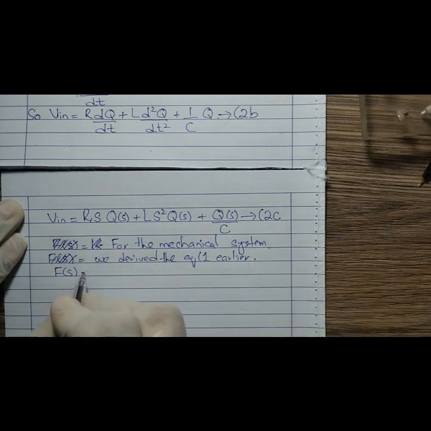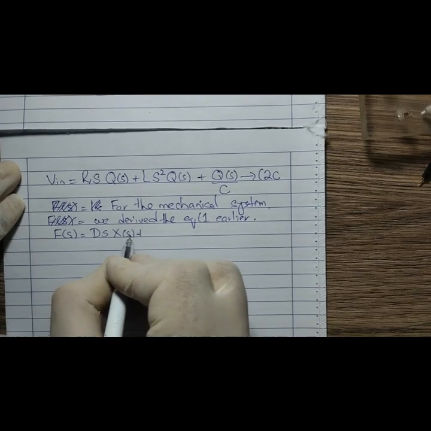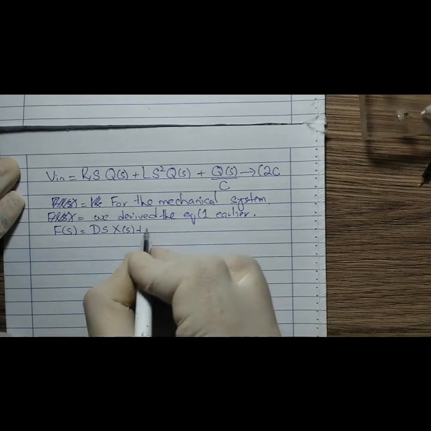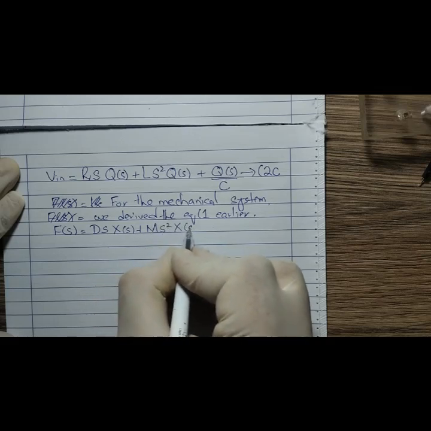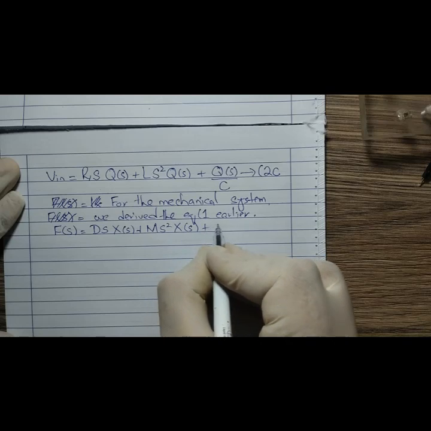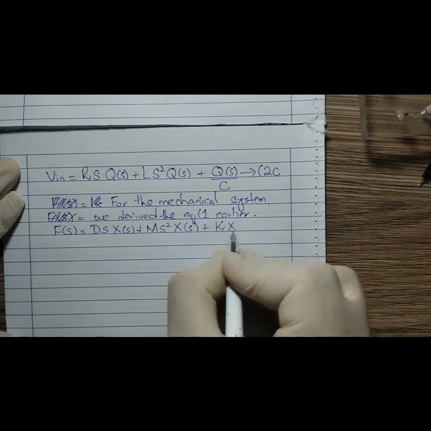So we will rearrange the quantities there and we will write D s X of s plus m s square X of s plus k times X of s.